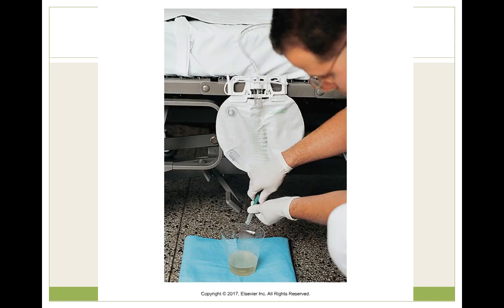We will practice in the lab emptying these catheter bags. And you can see that it's not on the side or the rail. It's below the patient, and that's important. Even when we're turning our patients and bathing our patients, moving our patients, we want to ensure that it stays below the patient.